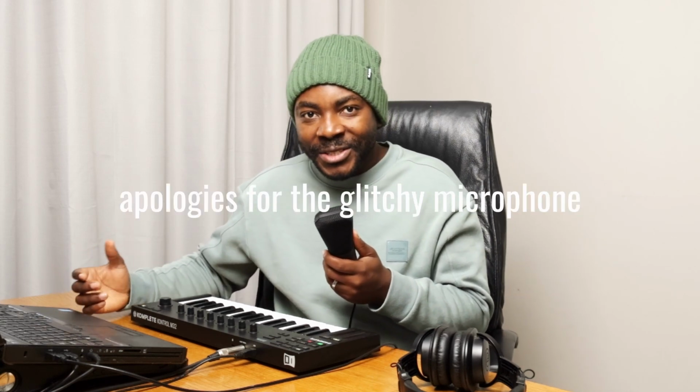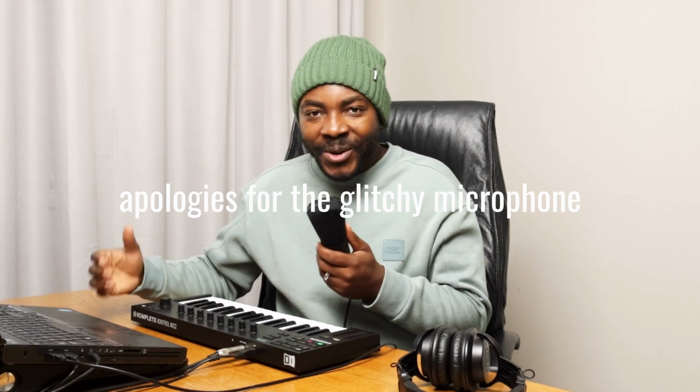So this is a plugin that's all about percussions, from shakers to congas to tambourines to triangles, anything percussions, it's all in here. And it actually has a lot of features that I want to briefly go through.